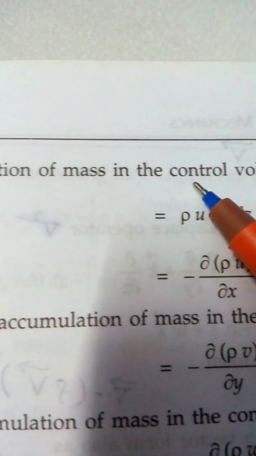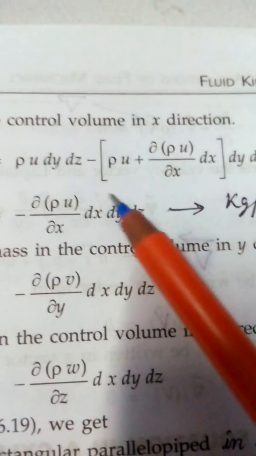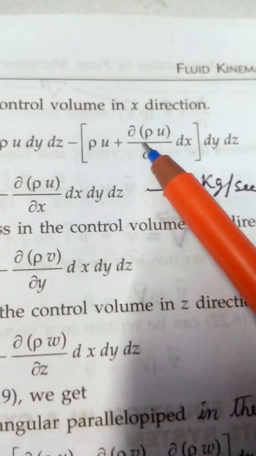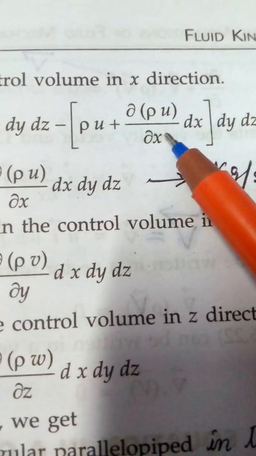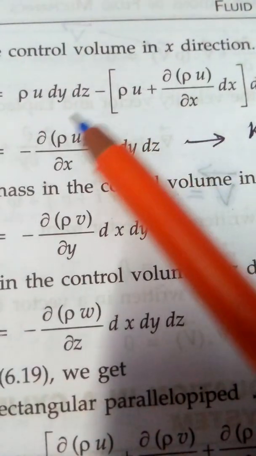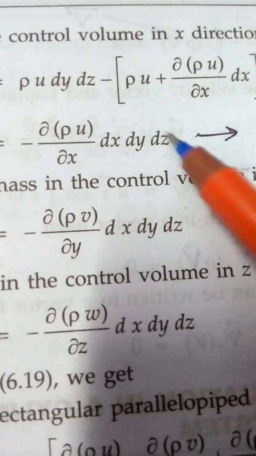Rate of accumulation of mass in the control volume in x direction will be flowing in minus flowing out. Rho u dy dz minus rho u into this. After simplification, you will get minus del rho u by del x into dx dy dz. This is in the x direction.